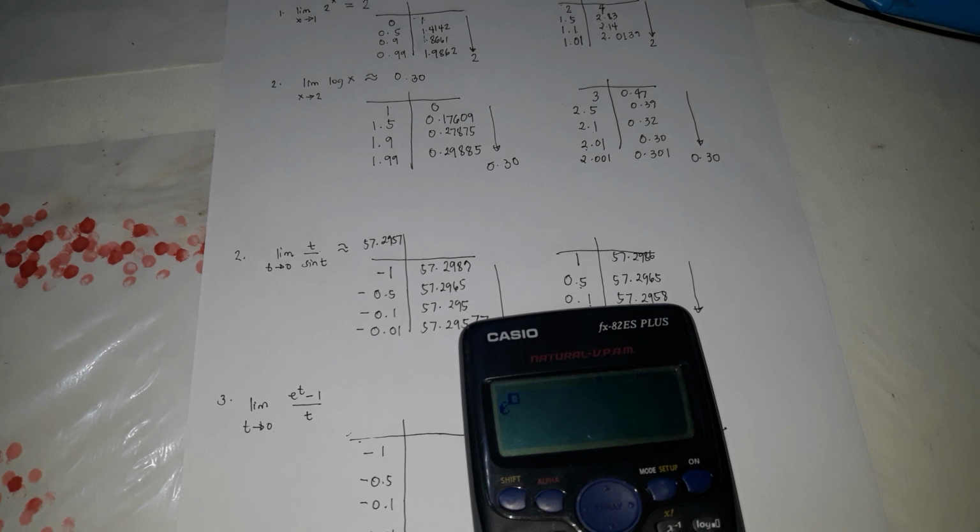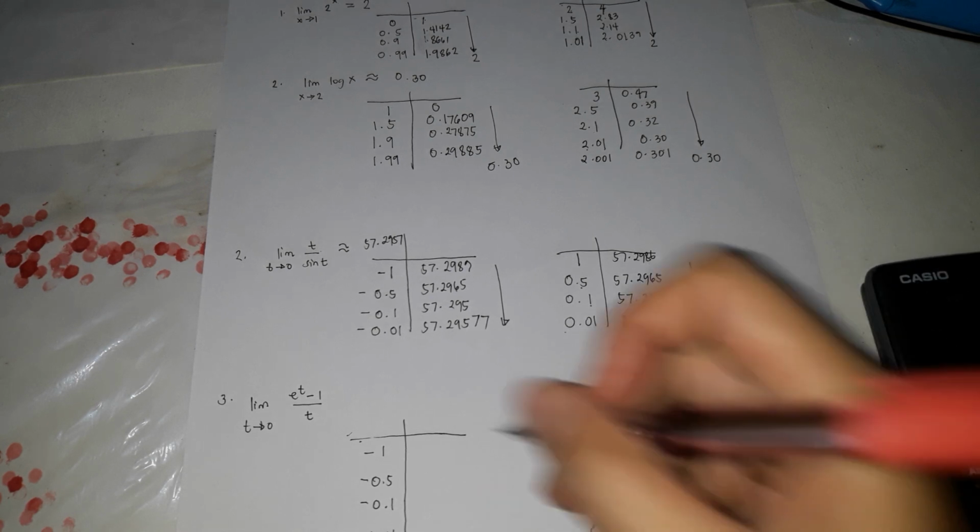So to solve it, e to the negative 1 minus 1 divided by negative 1, and the answer is 0.6321.